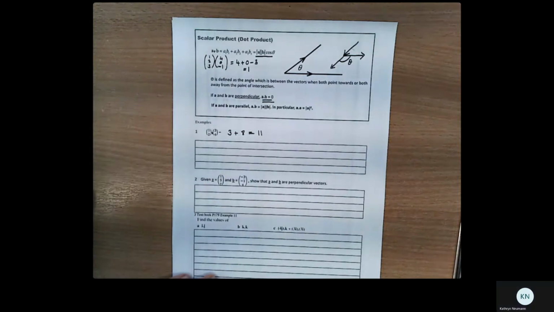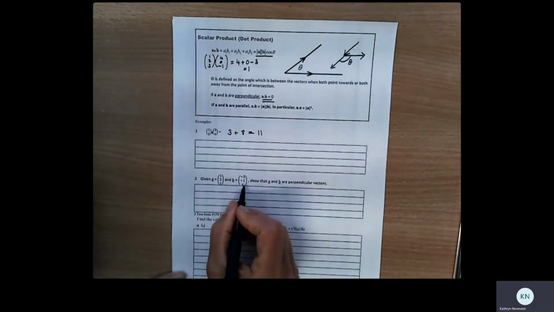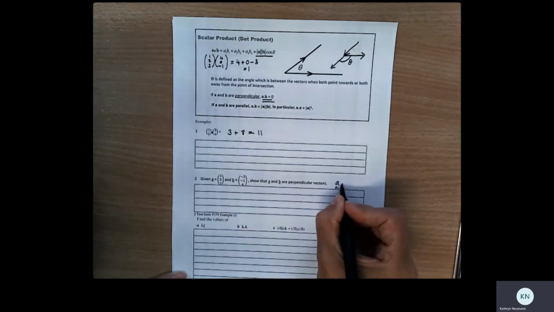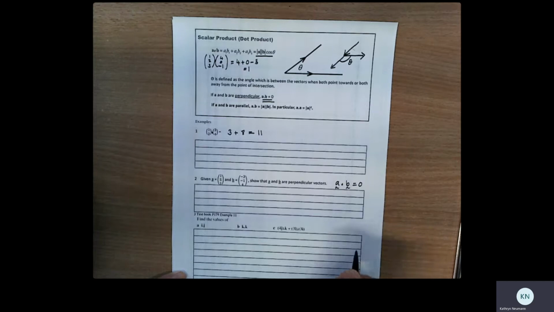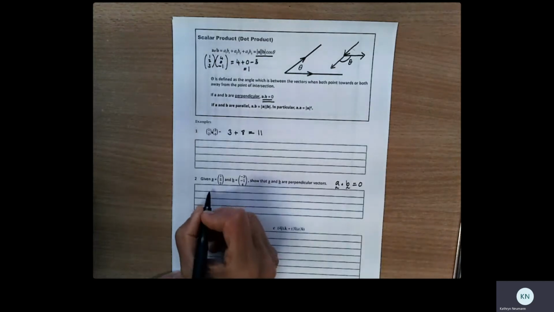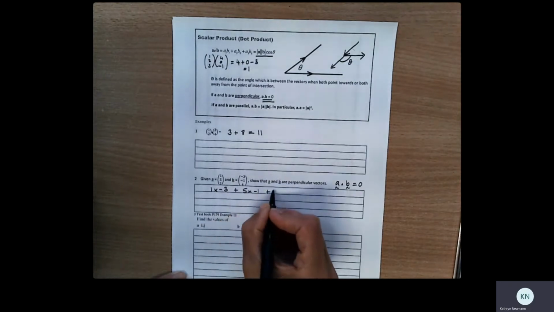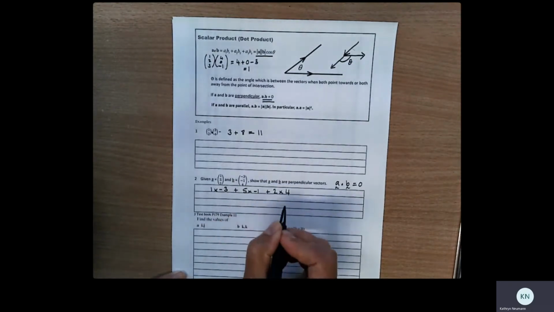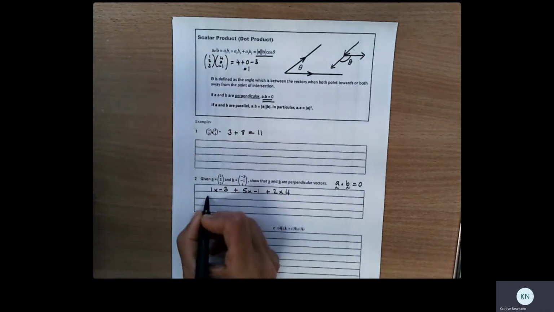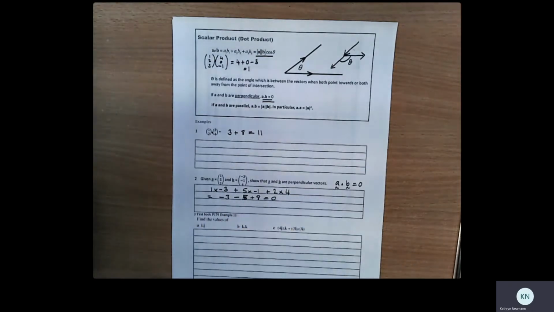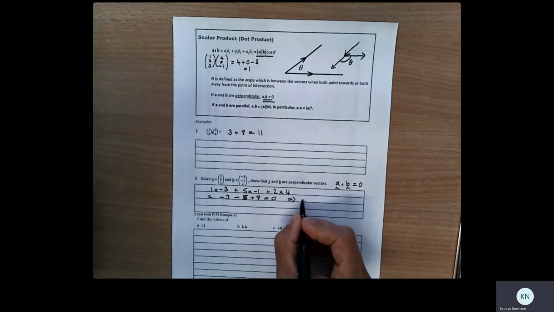Okay, here, given that A is that and B is equal to that, show that they're perpendicular. If they're perpendicular, A dot B will be equal to 0. So if we find the dot product of these two, we're going to have 1 times minus 3 plus 5 times minus 1 plus 2 times 4. Because this is a 'show that', we're going to be really quite clear about how we do this. Minus 3 minus 5 plus 8 equals 0. And so because this is 0, this implies the vectors are perpendicular.